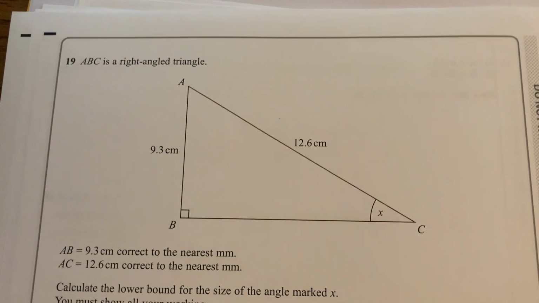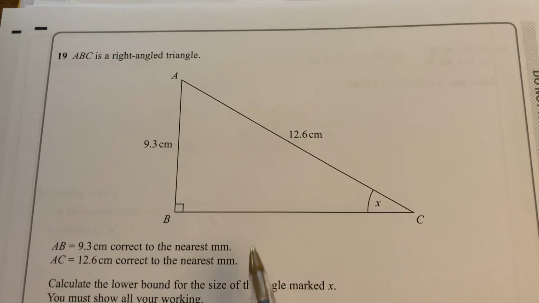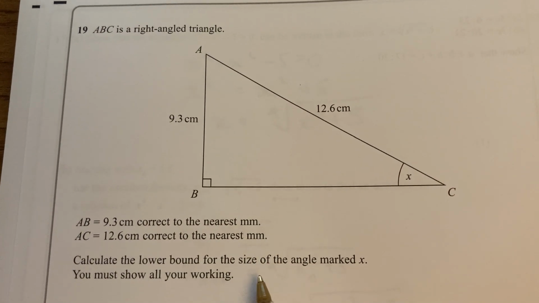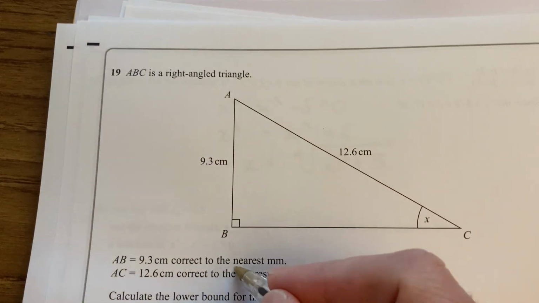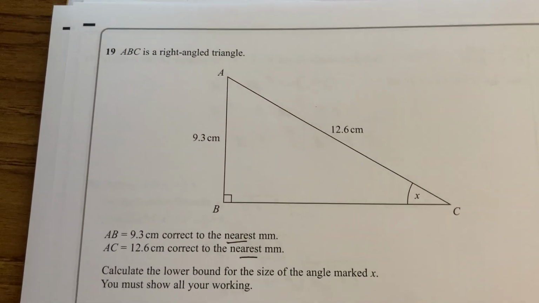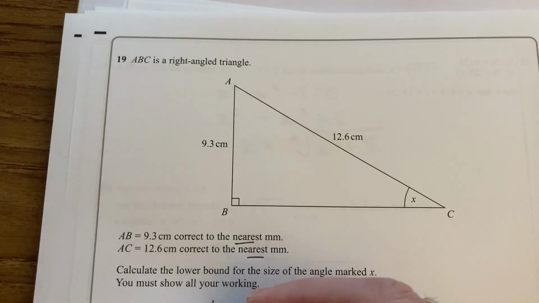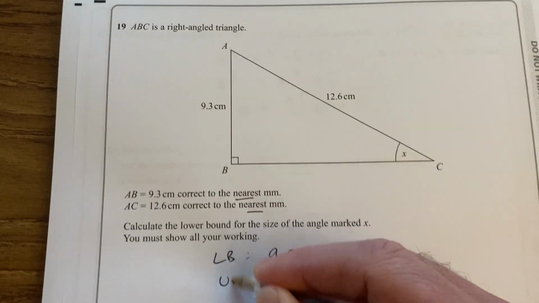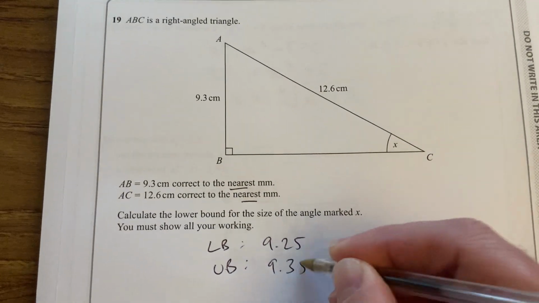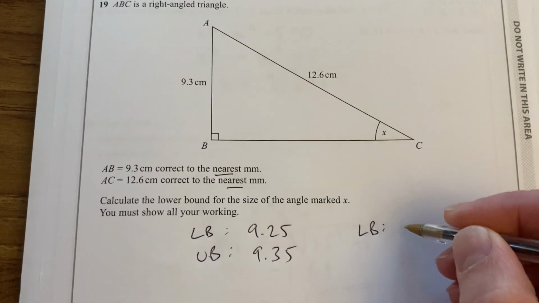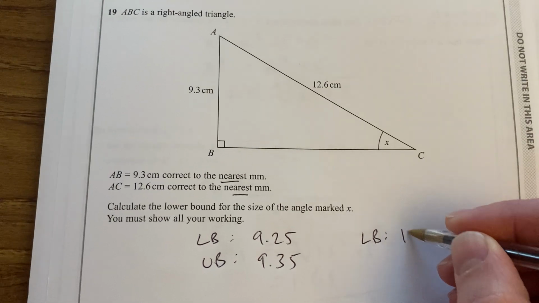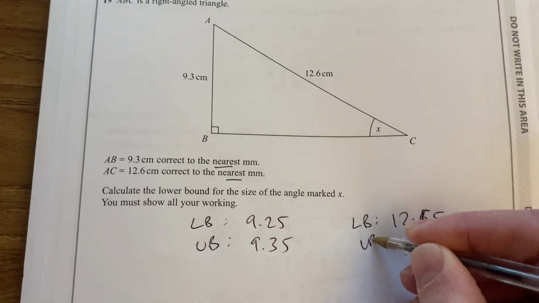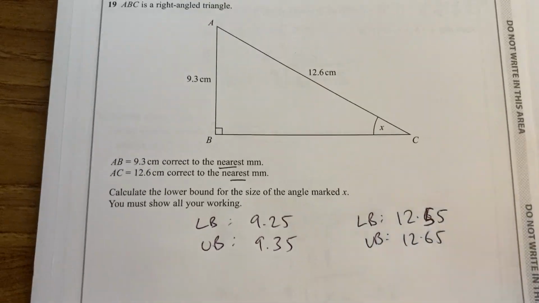Right, ABC is a right-angled triangle, 9.3, 12.6. But these are estimates because they're rounded to the nearest millimeter. So calculate the lower bound. So the lower bound for 9.3 will be 9.25. Its upper bound is 9.35. The lower bound for 12.6 is 12.55, and the upper bound is 12.65.